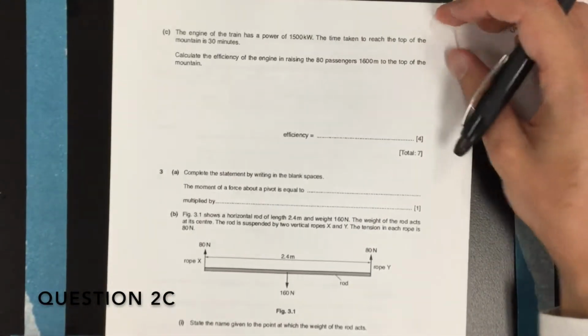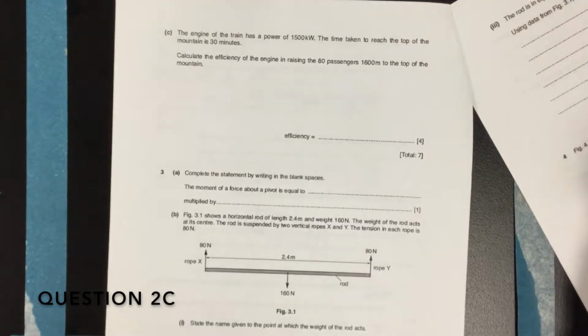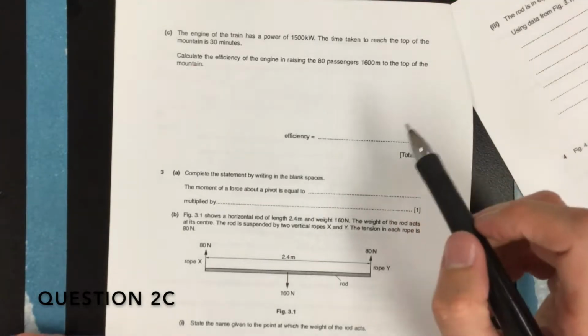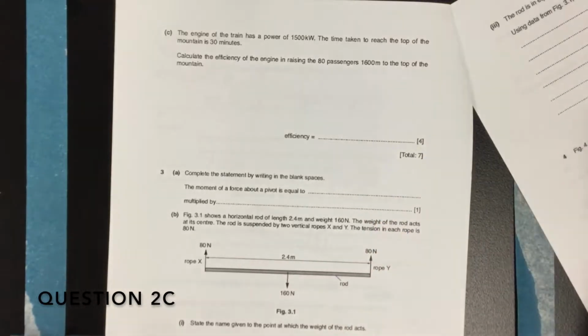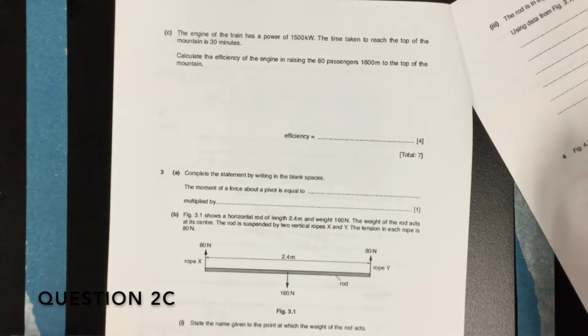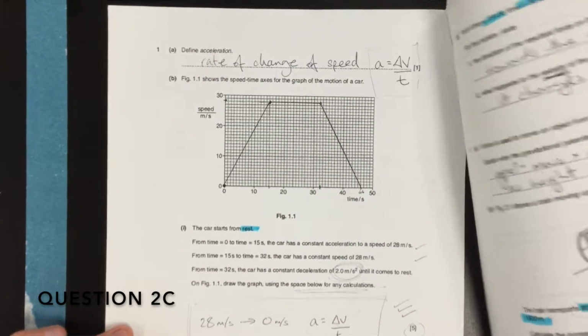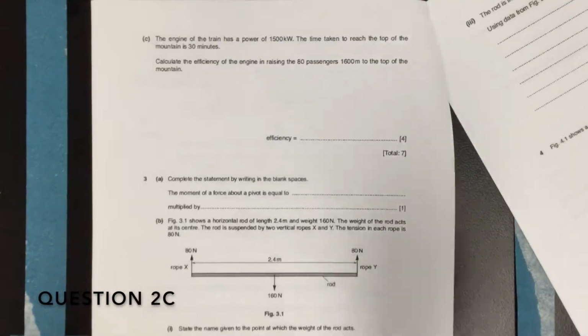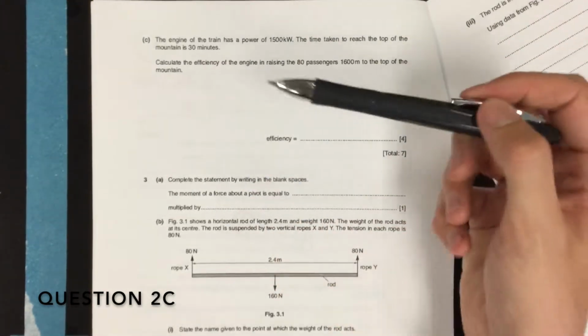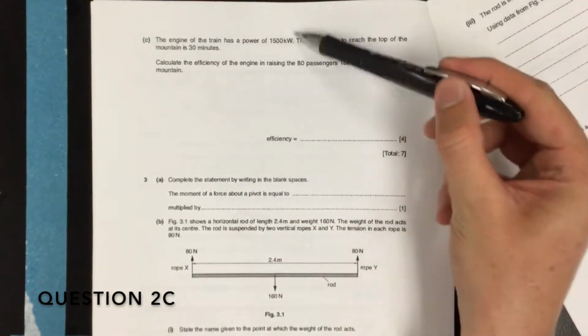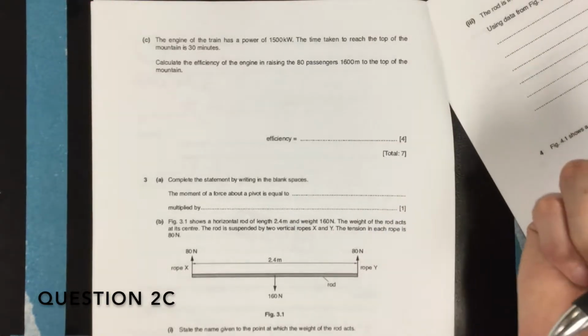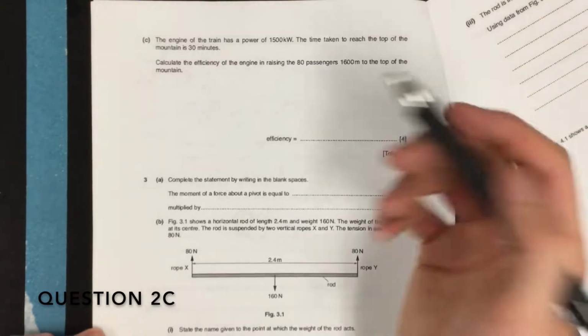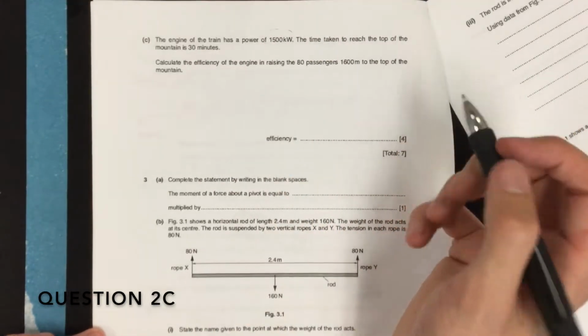Right. Question 2C. The engine of the train has a power of 1,500 kilowatts. The time taken to reach the top is 30 minutes. Calculate the efficiency of the engine going up the mountain. Okay, so I previously had an energy on this page here. So I have a choice. Either I can turn that energy into a power and then compare the powers, or I can turn this power into an energy and compare the energies. It doesn't matter which you do, you'll get the same answer. I'm going to turn this power into an energy, I think that'll be easier to do.